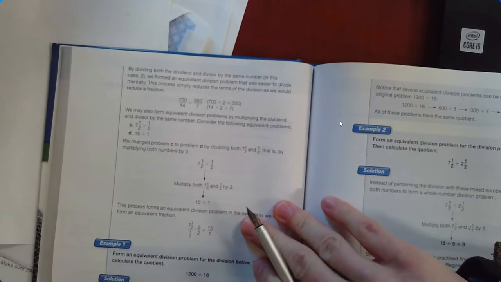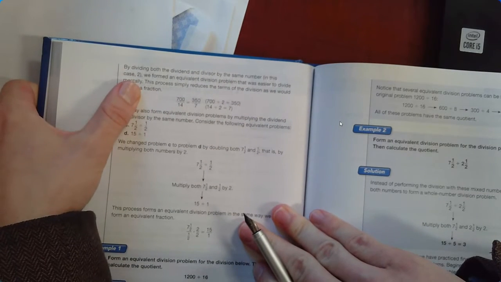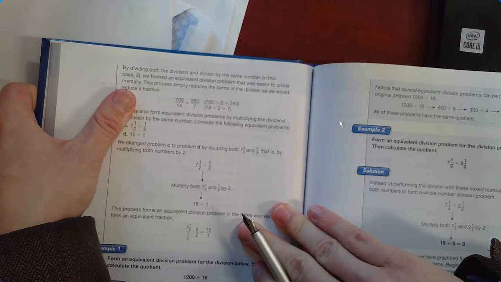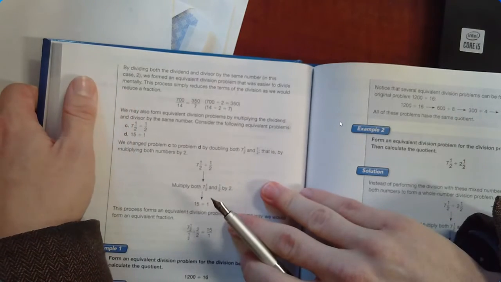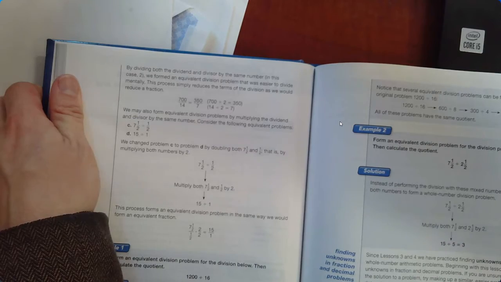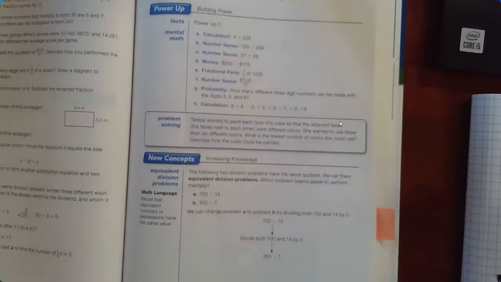So we go through and we get, by dividing both the dividend and the divisor by the same number, in this case 2, we formed an equivalent division problem that was easier to divide mentally. Oh, I'm sorry. You don't have to multiply it by 2 at the end, if everything's been divided by 2. Okay, I'm sorry. I got a little confused there.